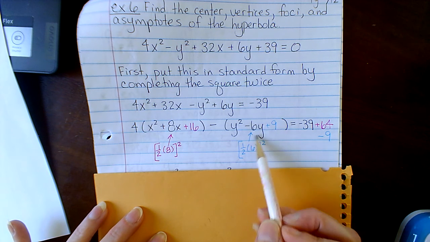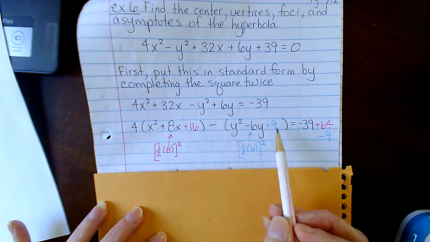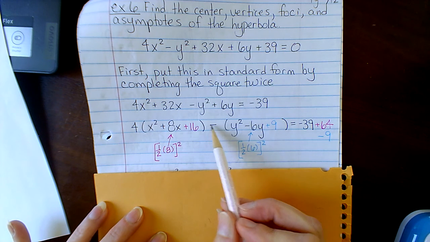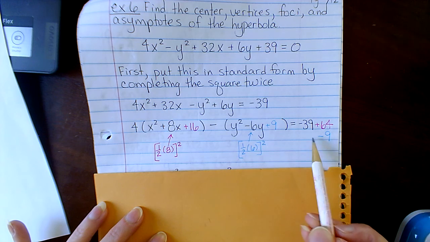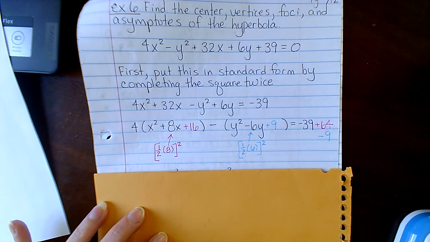Over here, if I take half of 6, which is 3, 3 squared is 9. But remember, this isn't a 9. This is a -9. So I've got to balance it out with a -9 over here.